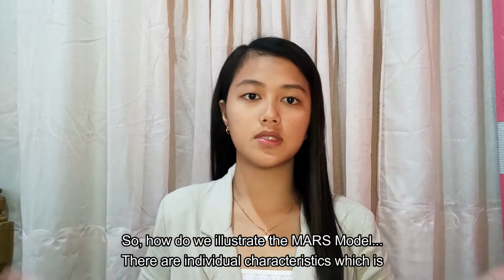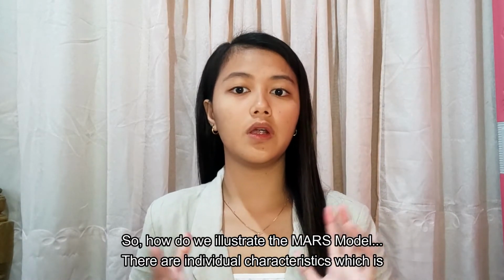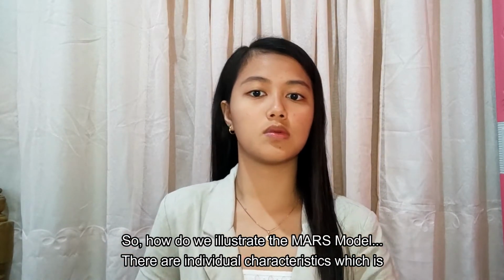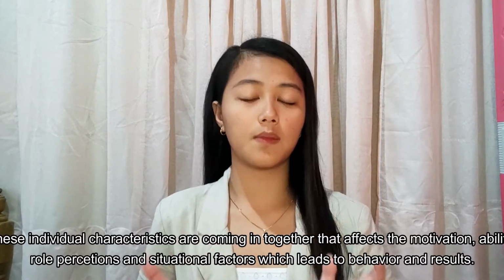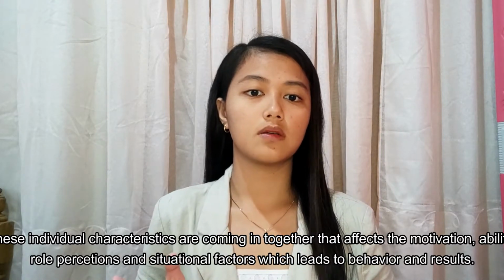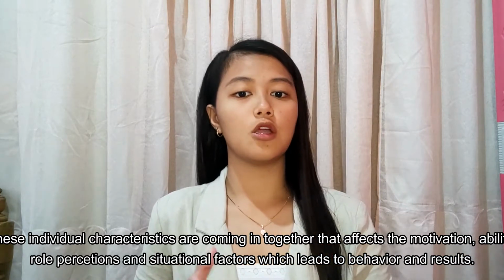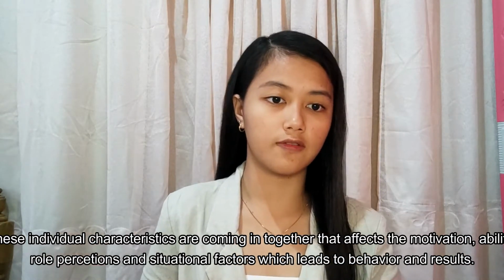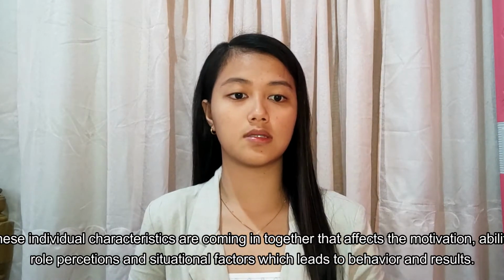So, how do we illustrate the MARS model? There are individual characteristics, which are values, personality, perceptions, emotions and attitudes, and stress. These individual characteristics come together and affect the motivation, ability, role perceptions, and situational factors, which lead to behavior and results.